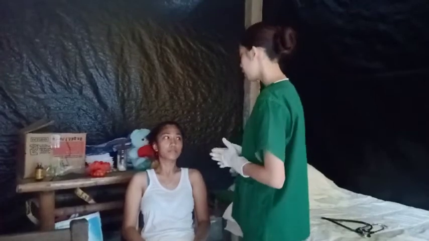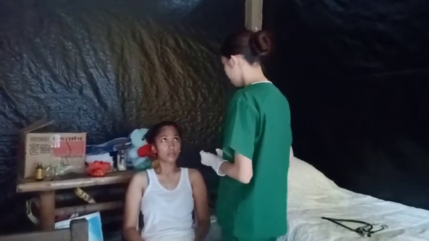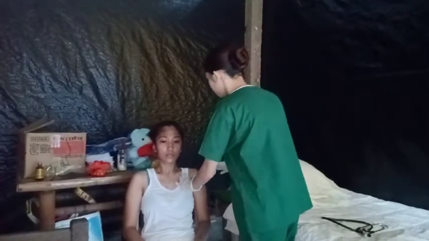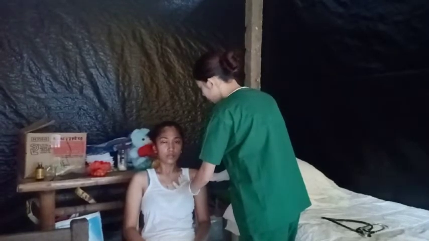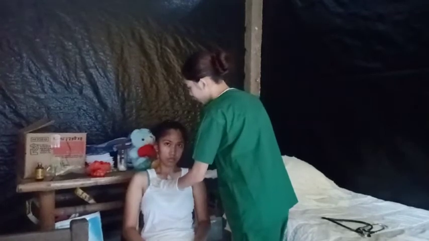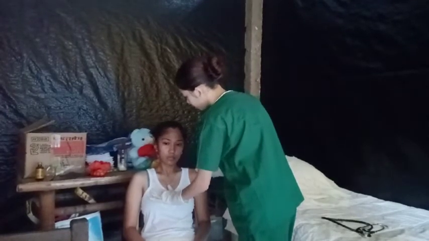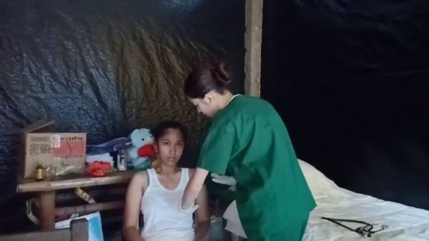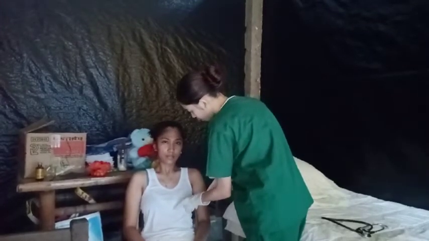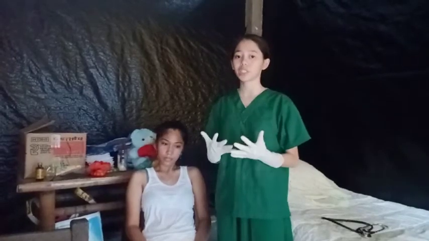So now we're going to palpate the anterior chest of our patient as we did earlier at the posterior. So ma'am, we're going to palpate your anterior chest po. We're going to just say yes or no if it is masakit po or hindi. So now we're going to palpate po ma'am. Masakit po ba? Of course, we're going to also palpate on the other side to find if there are lesions or masses. As I palpate the anterior chest, there is no presence of crepitus and it is non-tender.